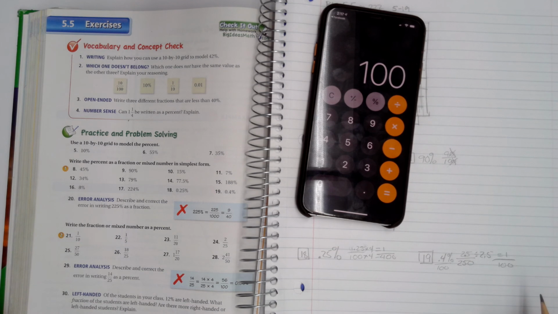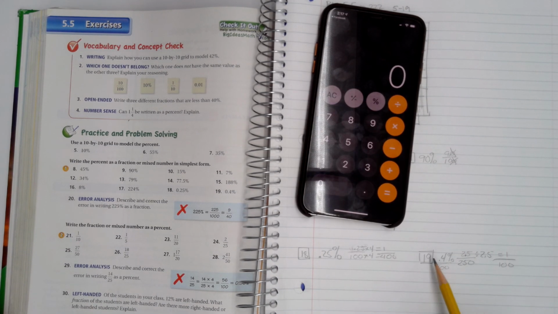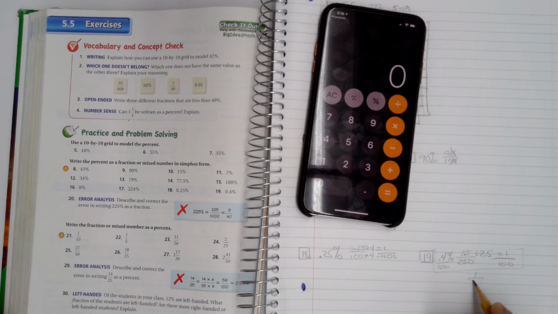But I couldn't tell you why. So number 19 is a challenge problem for you. I don't know why. The correct answer for this is 1 over 250, but I don't know why. So you work that out, and when you figure it out, you tell me tomorrow.